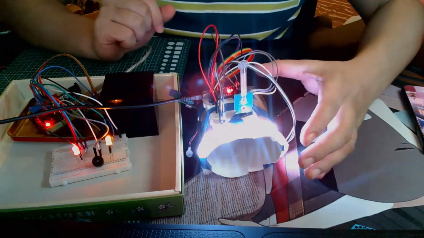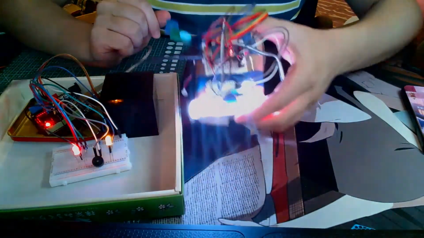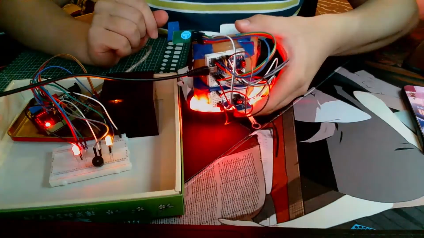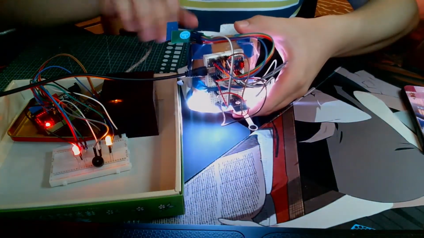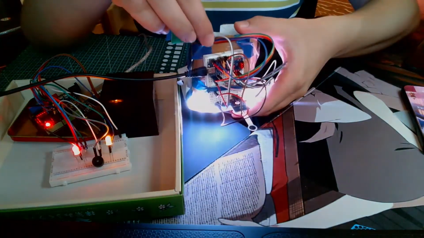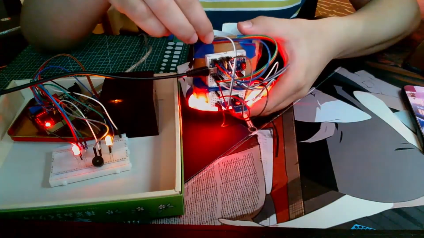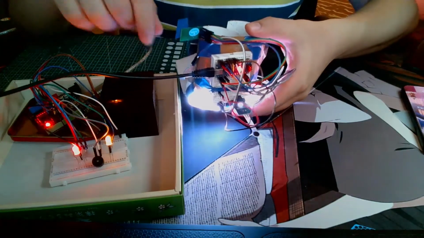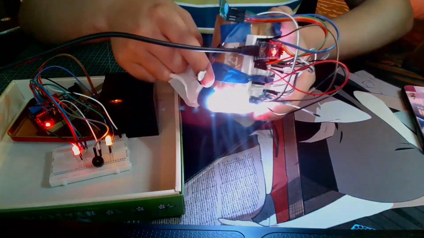Now let's take a look at the band. So after counting down, you can see the band receives a signal from the base station. Now the LED on the band starts flashing between red and white, and it comes with a vibration. It's just minimal.